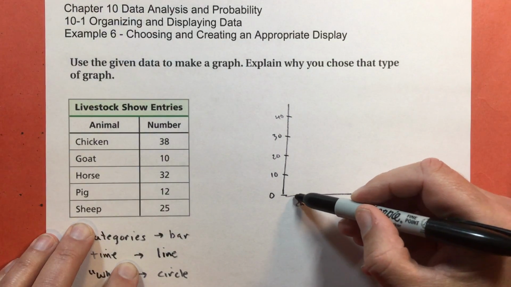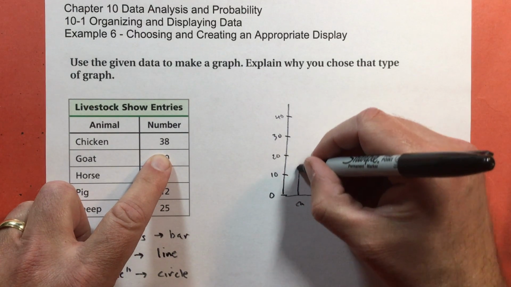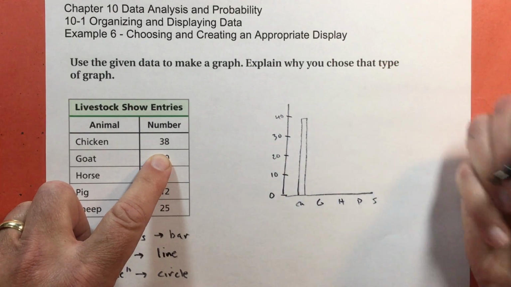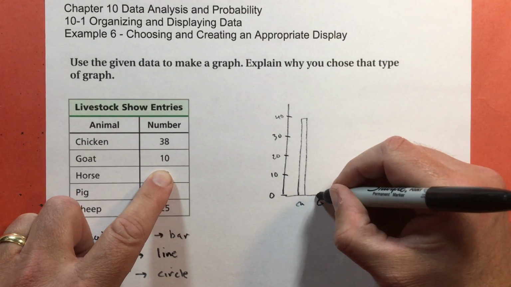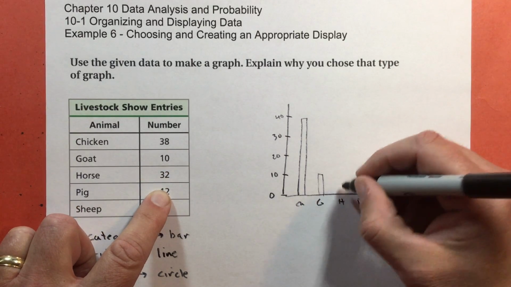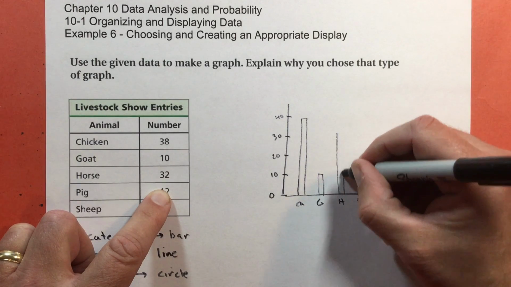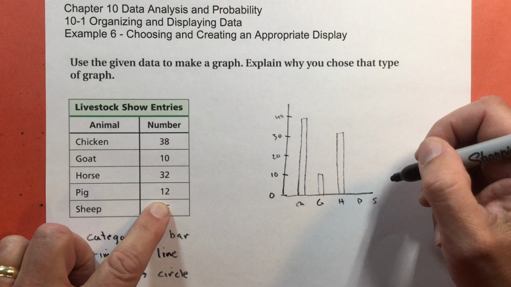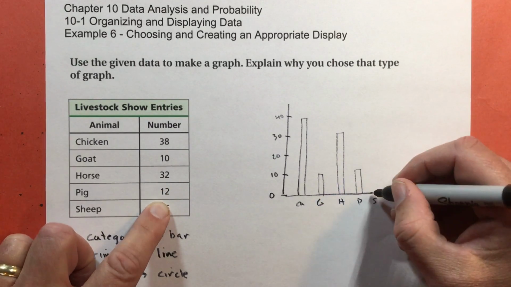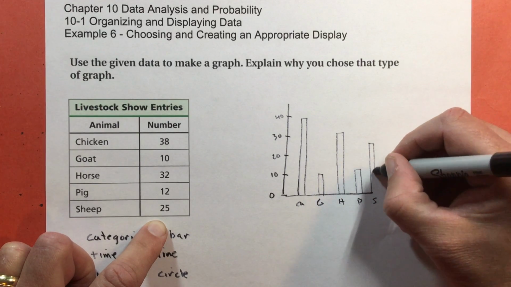And I'll draw my bar for the chicken, 38. That bar is going to go up almost to 40. For the goat, it's going to only go up to 10. For the horse, here's 30. It's going to go a little bit higher than 30. Pig, a little bit higher than 10. And sheep, it's going to be 25, about right there.